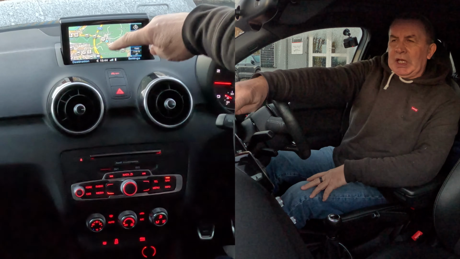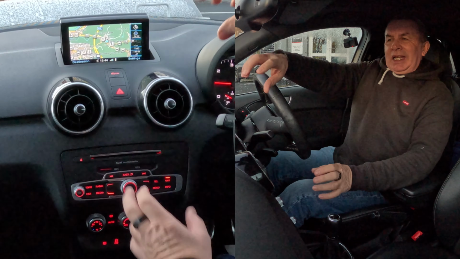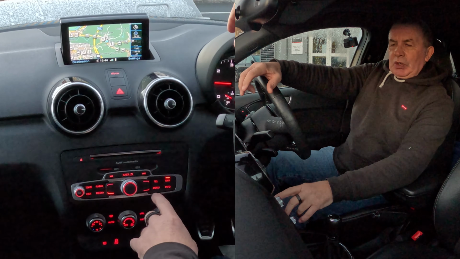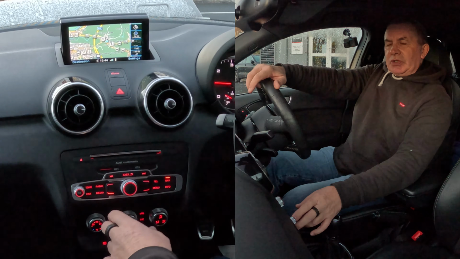Destination is at the bottom. You've got destination there and settings. Again, each corner, if there's an instruction there, corresponds to these 4 buttons around the rotary control. So we click destination. That's giving me the option here.